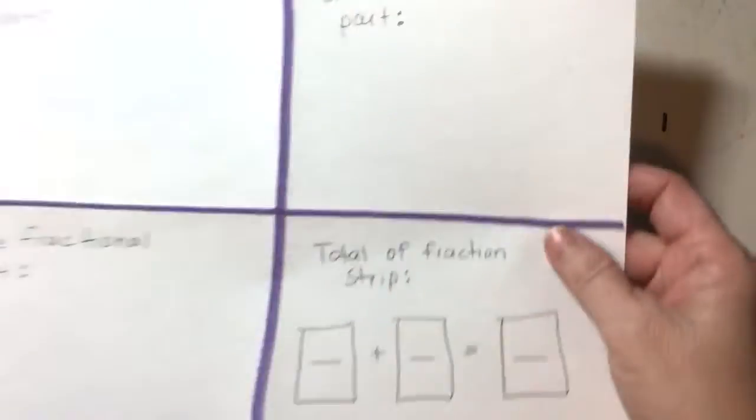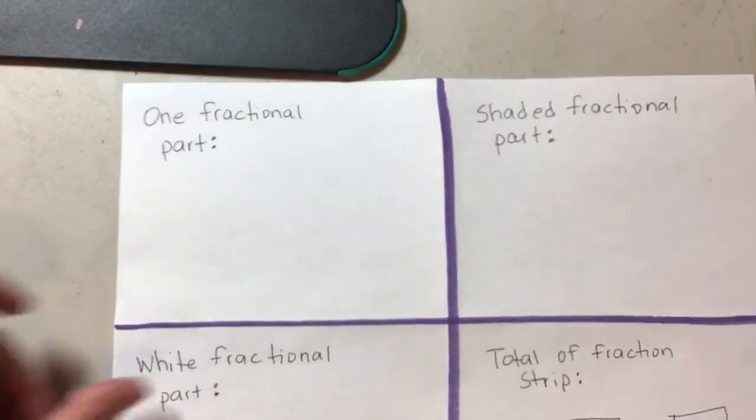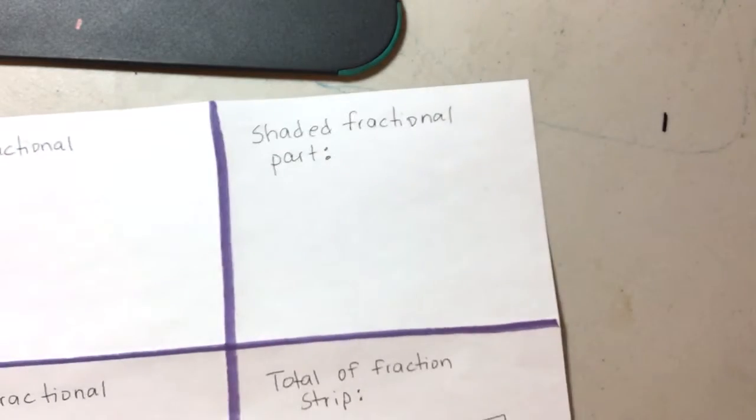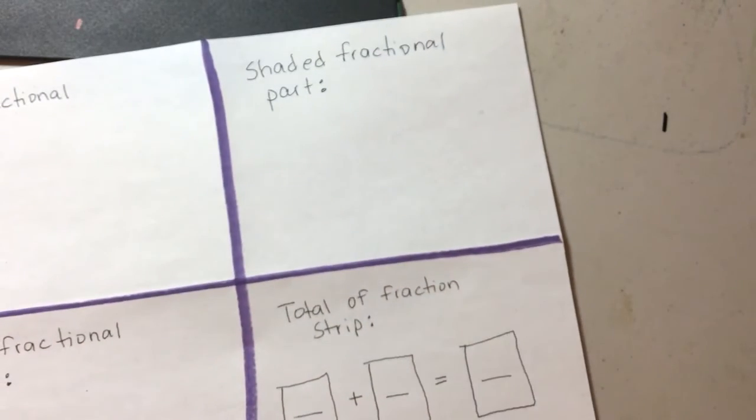All right, so once you have created that, I'm going to have you write, so here's the 4 parts, 1, 2, 3, 4. Up here in the top part, I want you to write the words 1 fractional part. Give you a second to do that, pause the video. All right, and right next to it, you're going to write shaded fractional part. Write that down, pause your video, grab a drink of water.